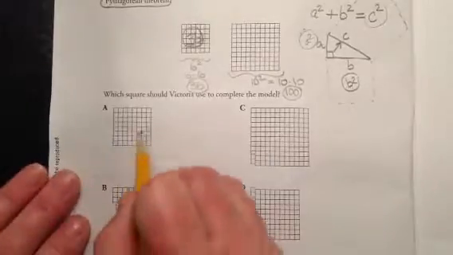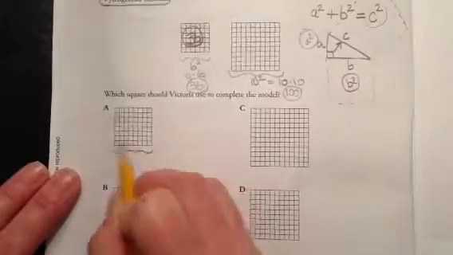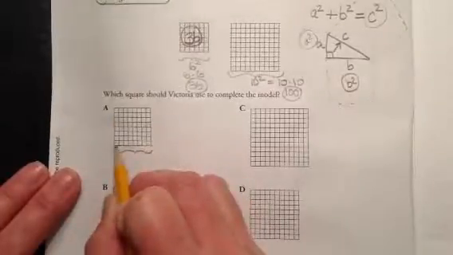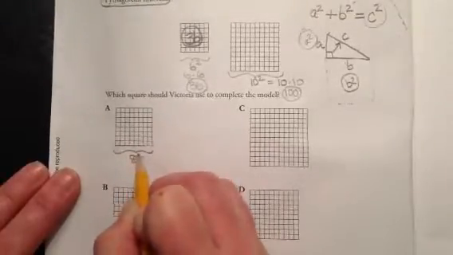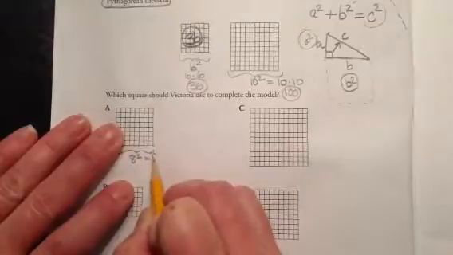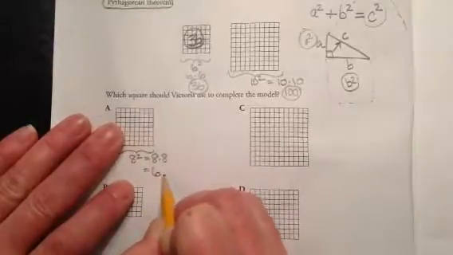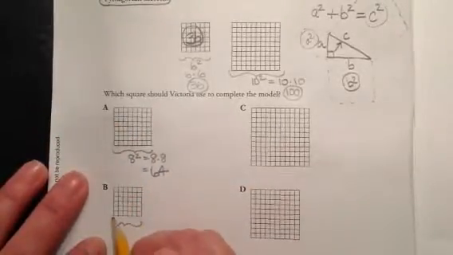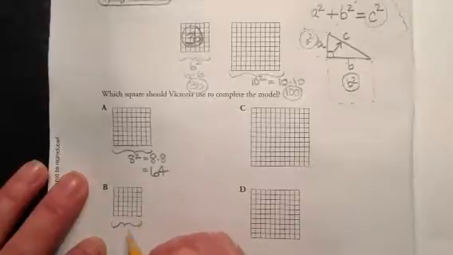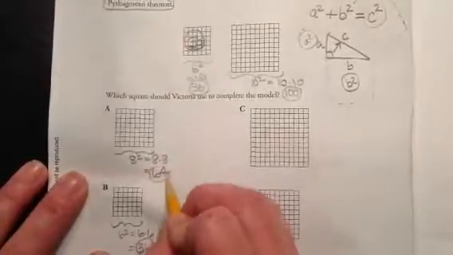So we need to look at A, B, C, and D, and we need to do the same process of counting the length of the side. Count with me, 1, 2, 3, 4, 5, 6, 7, 8. And that is equal to 8 times 8. You're right, 64. All right, you can go ahead and count ahead. 3, 4, 5, 6 squared is equal to 6 times 6, which is 36.